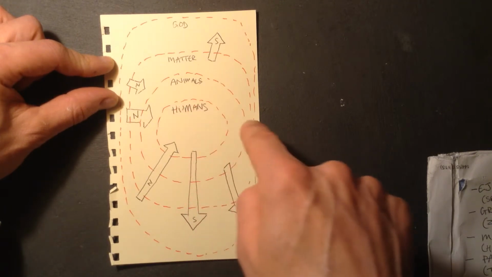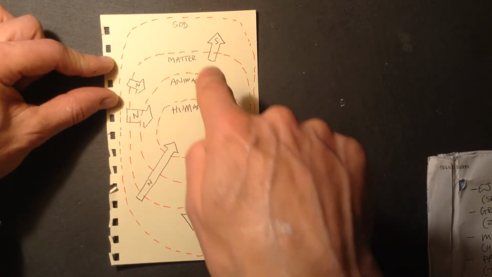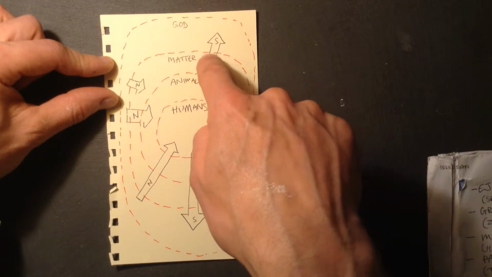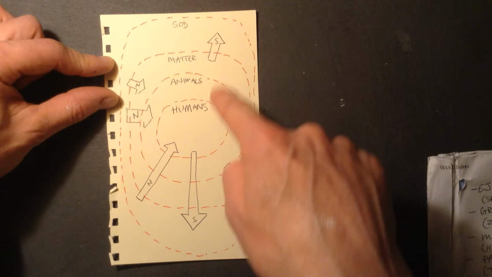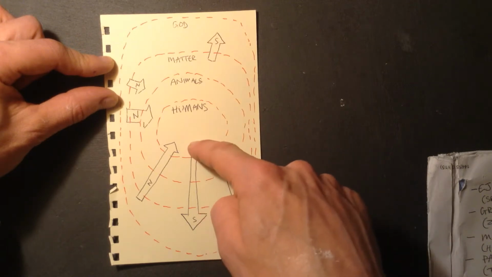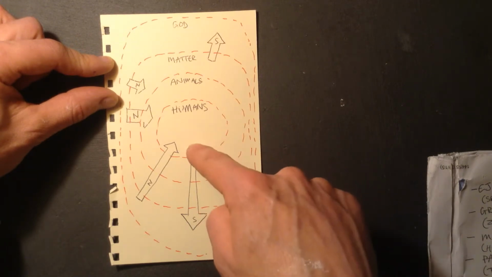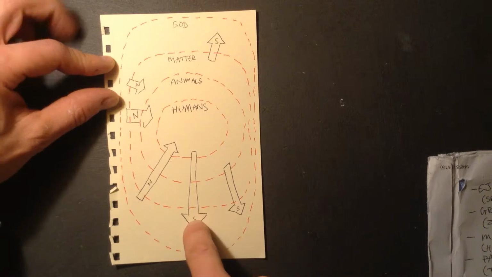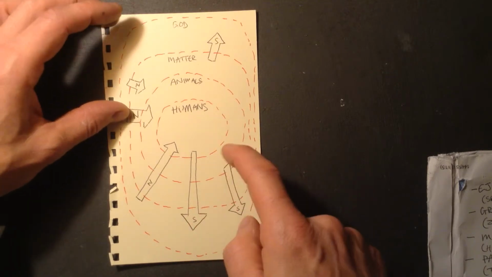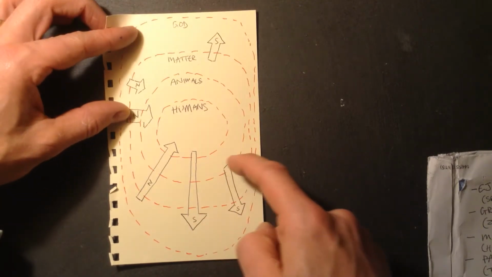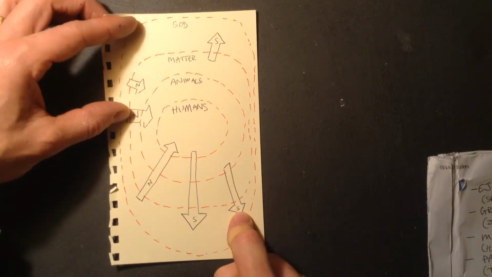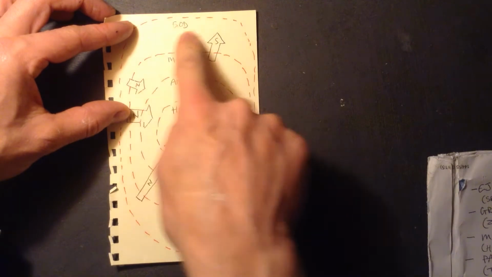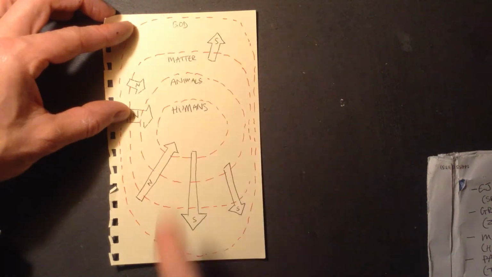Right, let's look at the sufficient reasons. If something is matter, that is sufficient information to tell us that it is also God. If something is human, that is sufficient information to tell us that that thing is also God. If something is animal, that is sufficient information to tell us that that thing is also God. Okay, so what sort of thing is this then? What can we say about it?